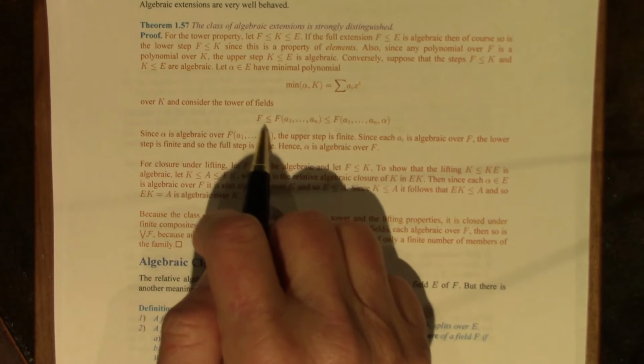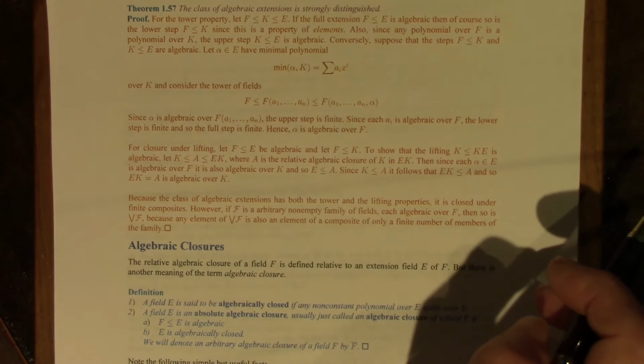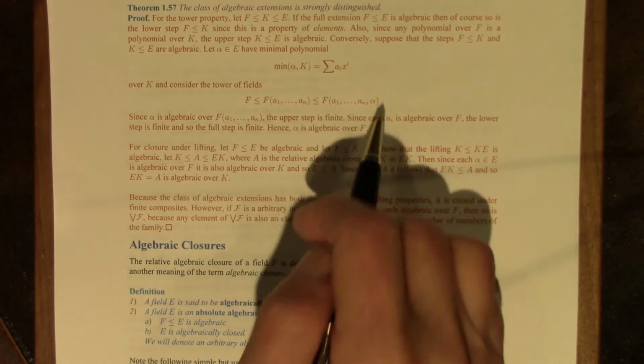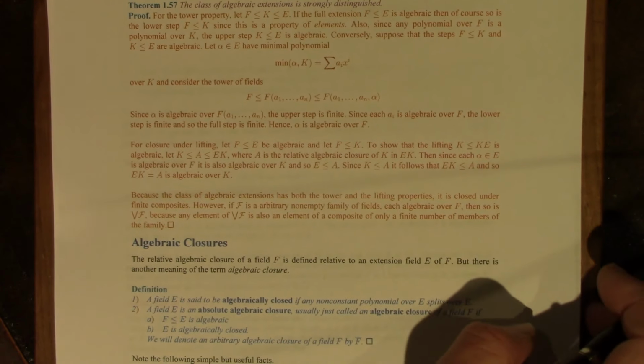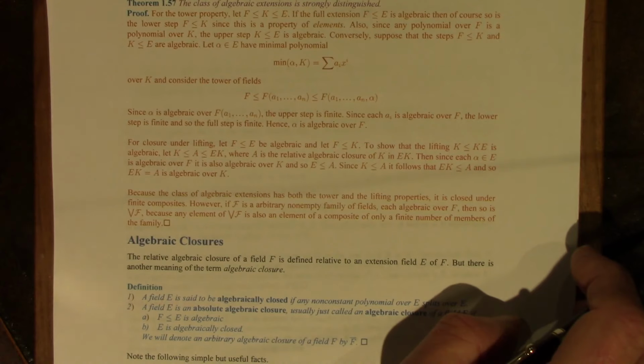And so both of these steps are finite, and therefore the full extension is finite, and therefore it's algebraic, and so alpha is algebraic over F. So F E is an algebraic extension.